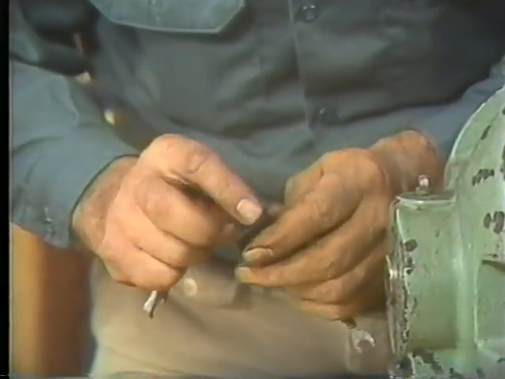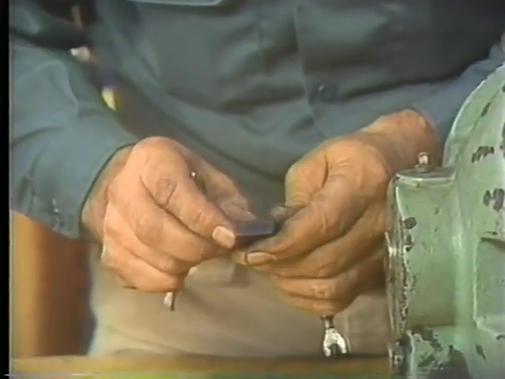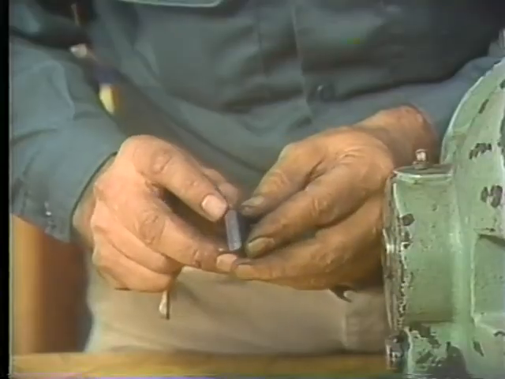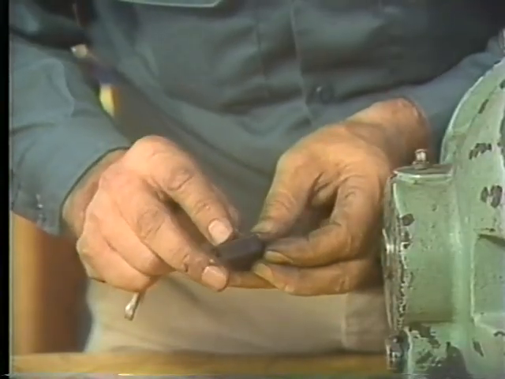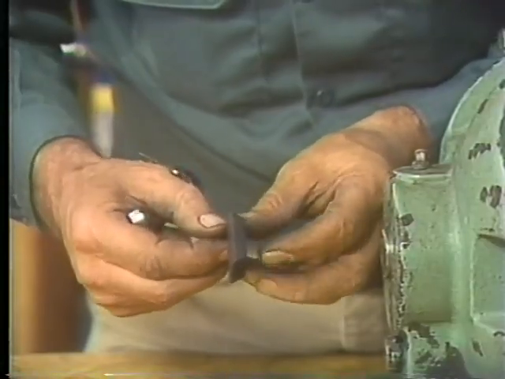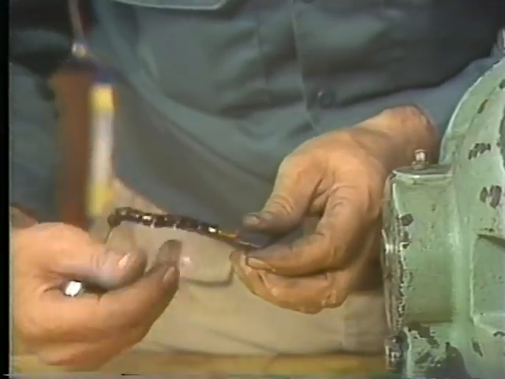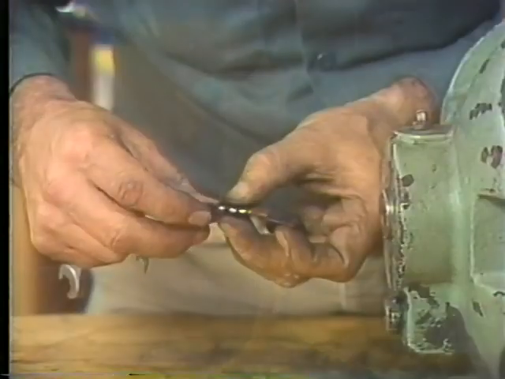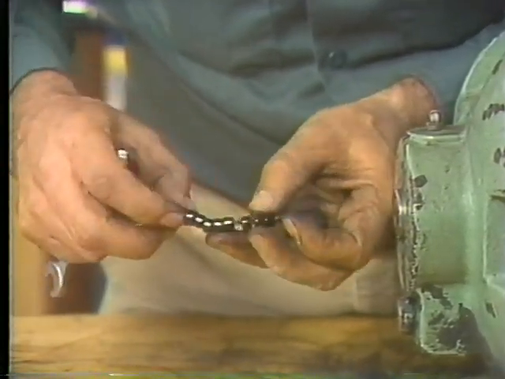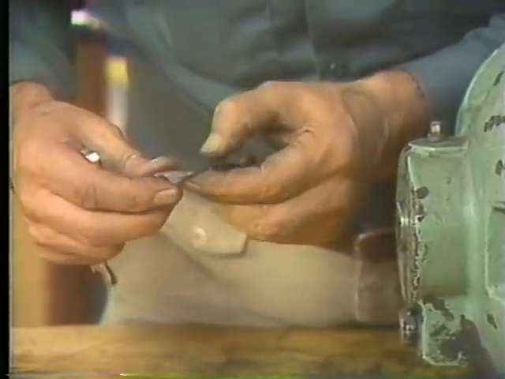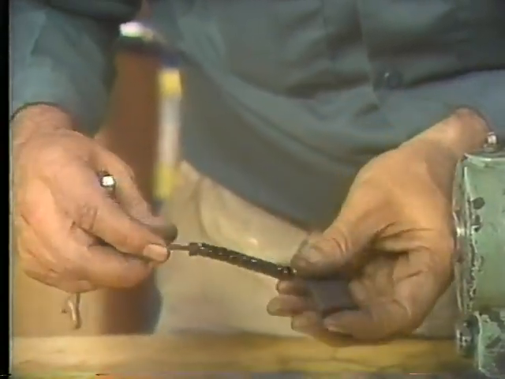Now, this is what a good brush looks like. The sliding surface is smooth and shiny, and it conforms exactly with the shape of the commutator. It's making 100% contact. There aren't any chips or cracks in it, and it's not too worn. A good rule of thumb is to replace the brush when it's worn down to 1/4 of its original length. The pigtail is still securely fastened to the carbon. It's flexible, and it isn't frayed or discolored from overheating. So this brush can be reused.